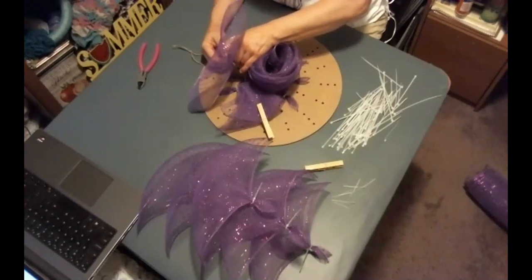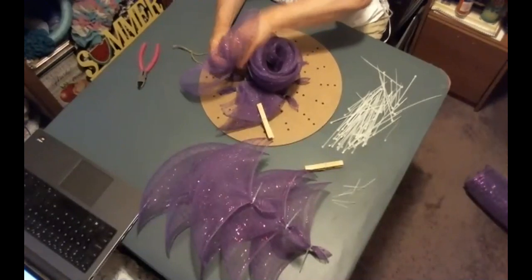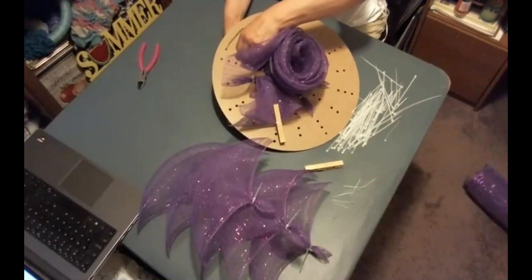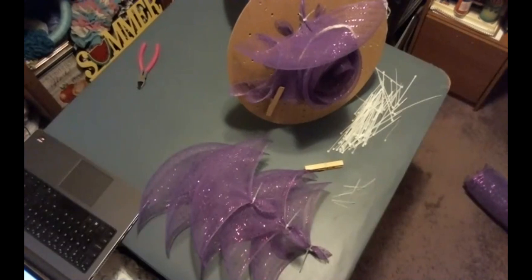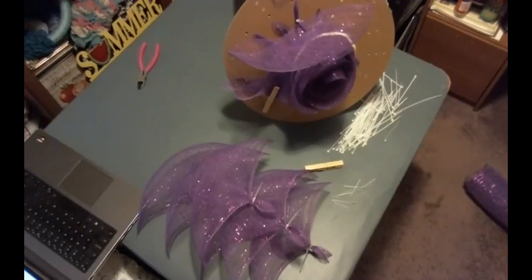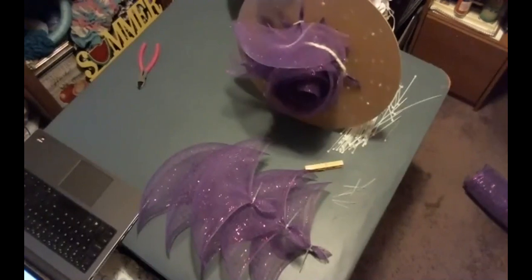Yeah, Christina, this is what happens when you put your zip tie on too tight and you can't get it through. There we go. I'm just going to stand it up this way and pull my zip tie through so I don't squish my rosebud.